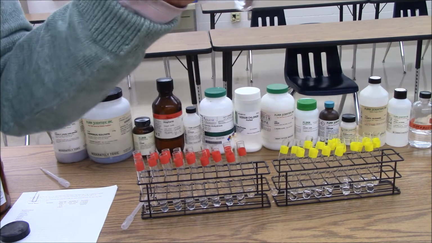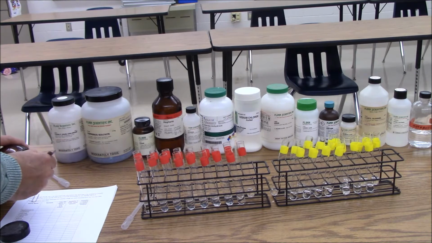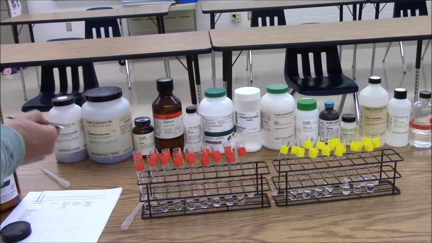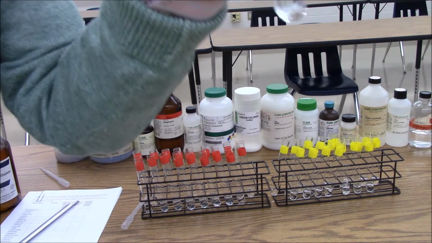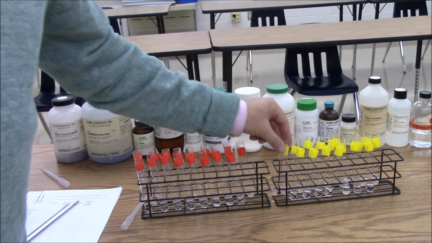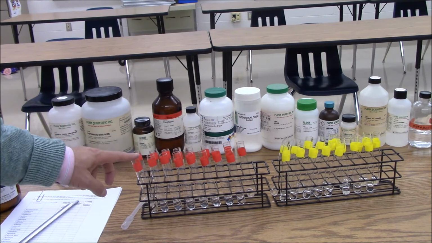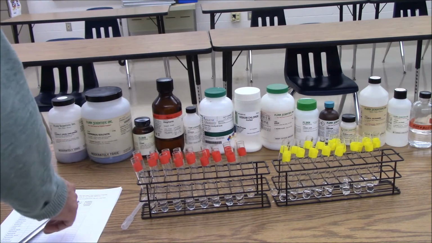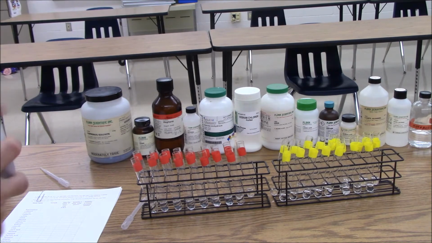Try the same thing in hexane. Take just a small amount. Put it in, shake it up. And in this case, it's dissolved. So the nonpolar naphthalene did not dissolve in the polar water, and it did dissolve in the nonpolar hexane. Next up, I'm going to try an ionic compound, cobalt-2 chloride.